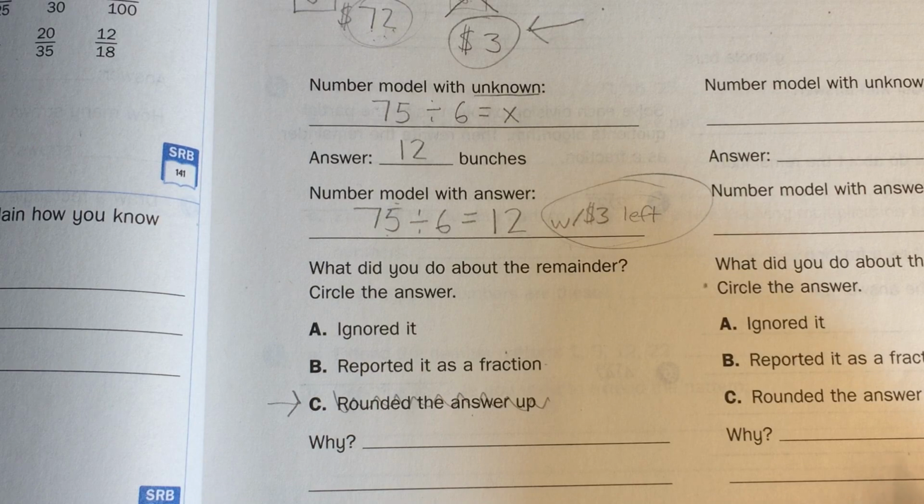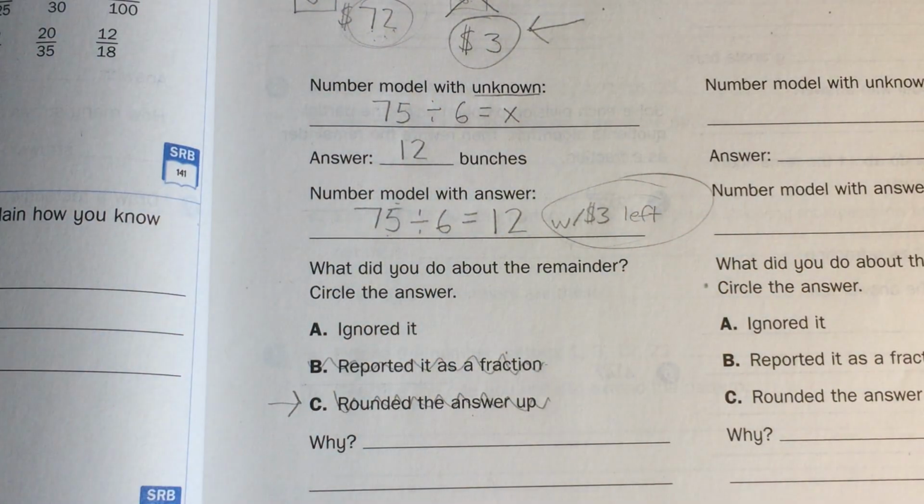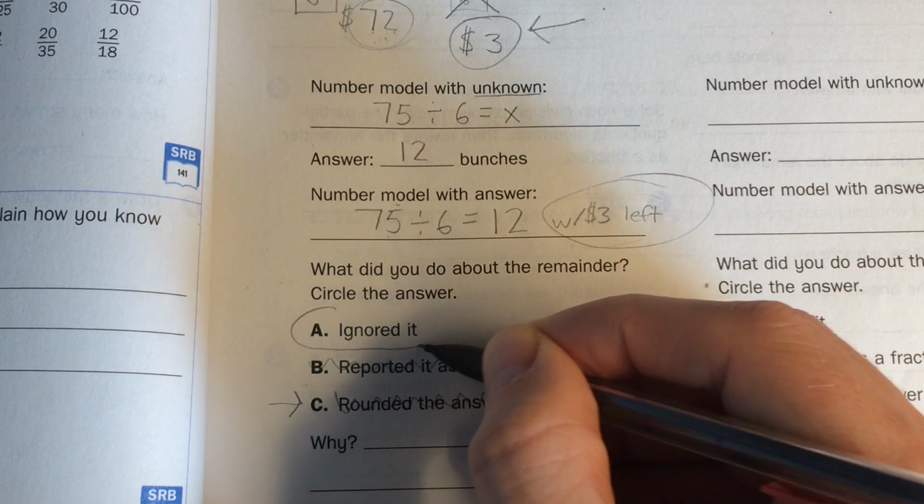If you're buying a package of, I don't know, a dozen eggs, can you just take a saw and cut that package of eggs in half and say, hey, I'll just take this half of it? No, you can't. So we can't really report it as a fraction as far as I know. We can't just say, hey, we'll take half of a bunch. So there's really only one thing left to do in this case, and I think that's going to be to ignore it. There's nothing we can do with that $3 except give it back to Mrs. Lausch.